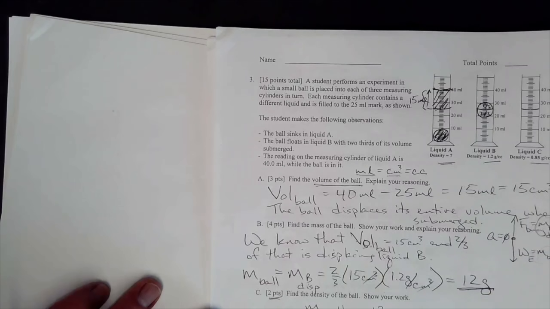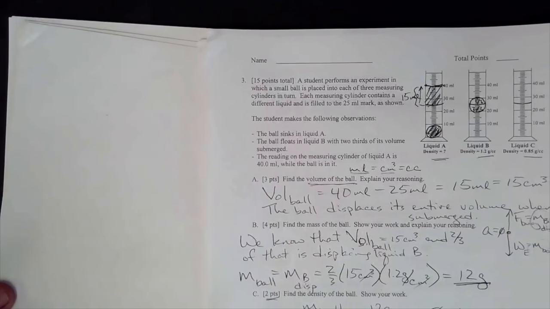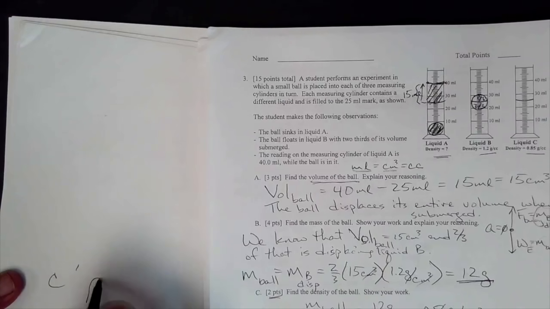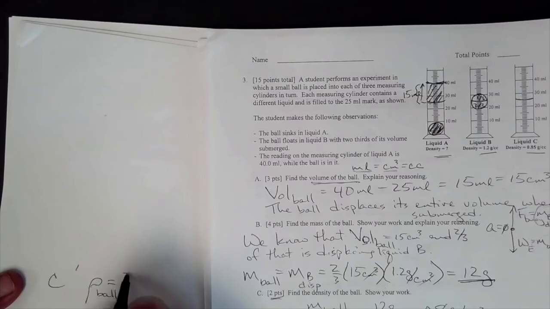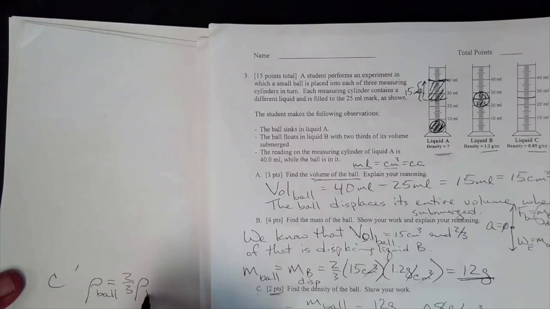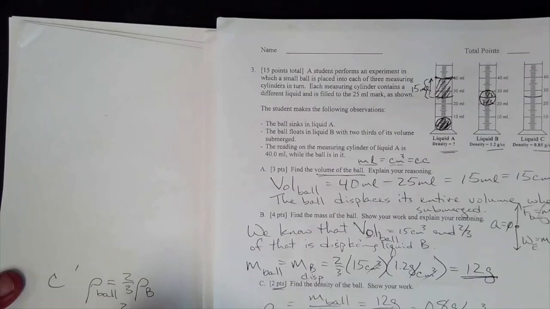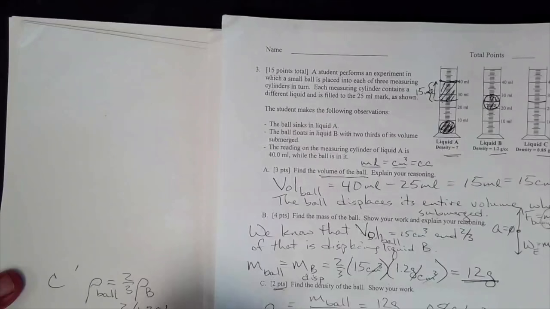Okay, and so we can work this backwards by solving part C first. Let me put a C prime here, and I can say that the density of the ball is equal to 2/3 of the density of liquid B. Well, that's going to be 2/3 times 1.2 grams per centimeter cubed.